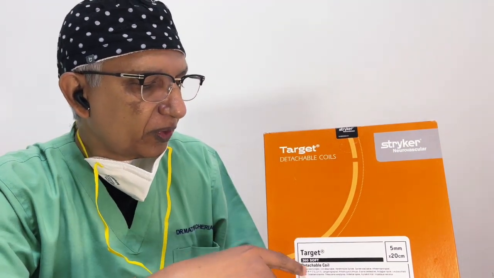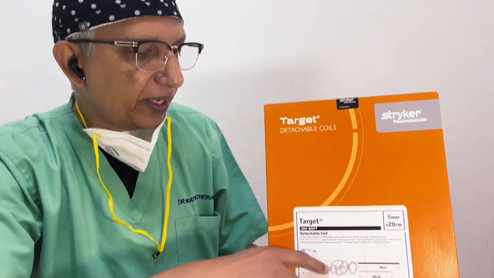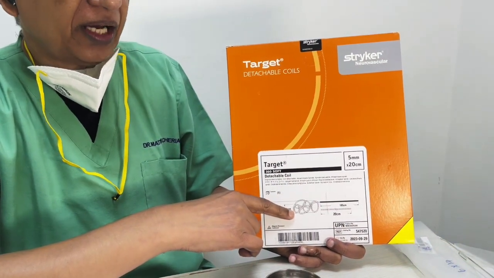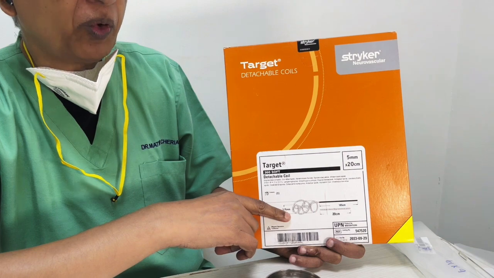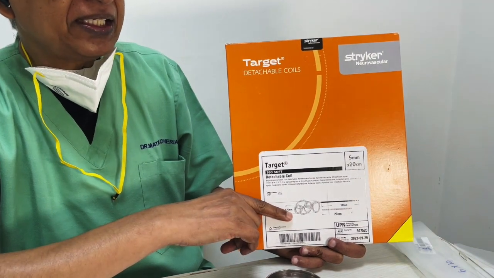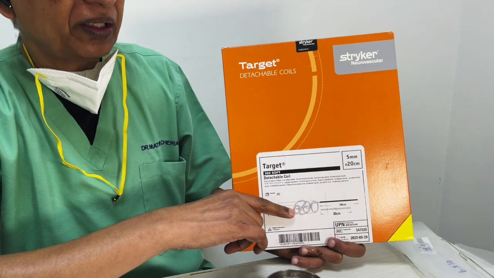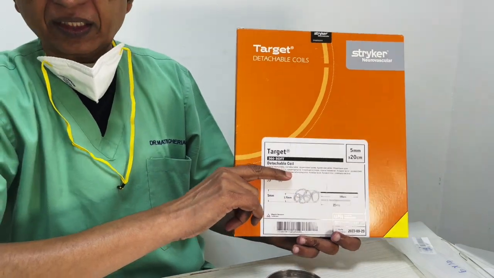So this is a soft coil. This is a 360 coil. It's a great coil for the first few framing coils. But after that, try to pack it up with more helical coils, because packing density is better with helical coils, and the better the packing density, the less the recurrence.